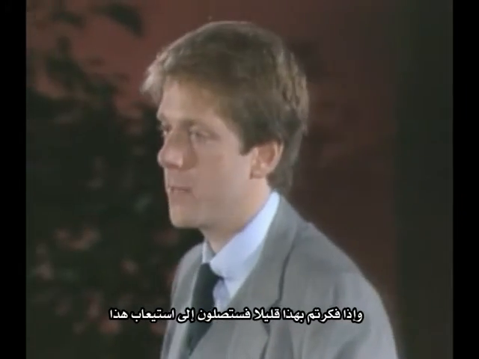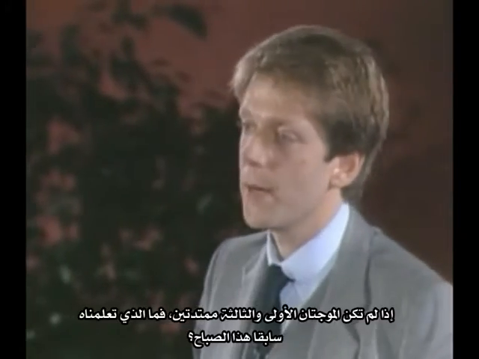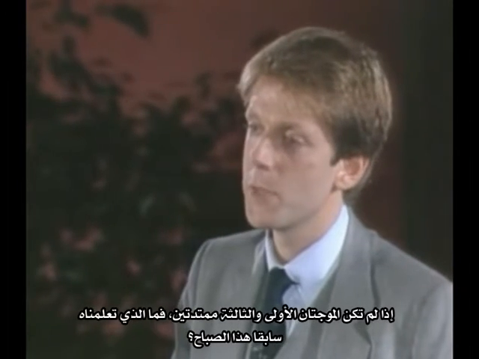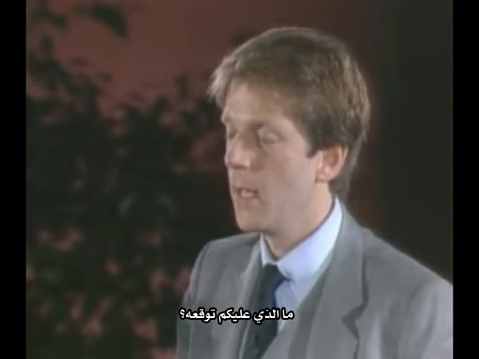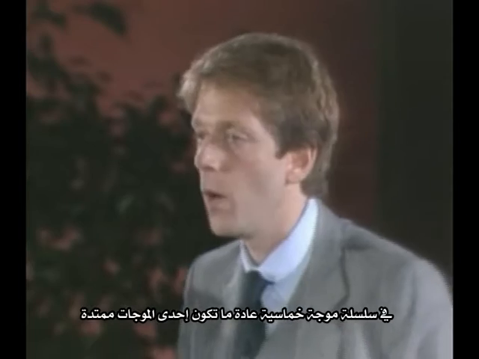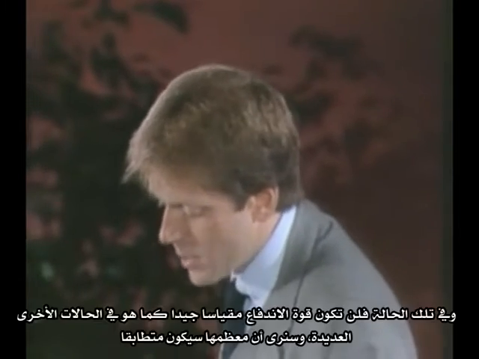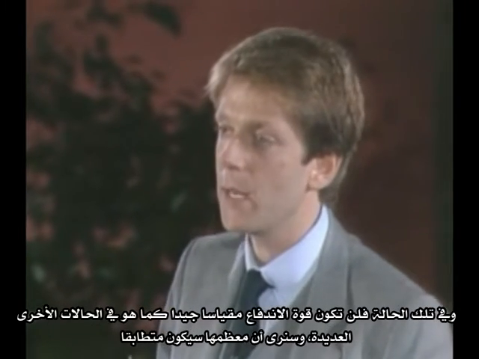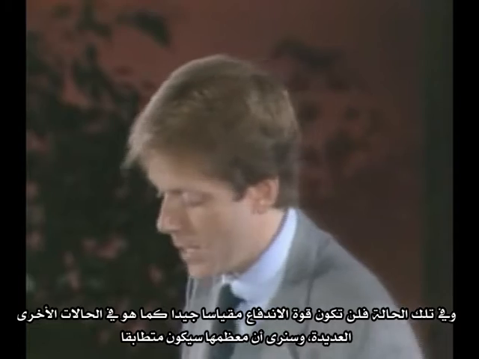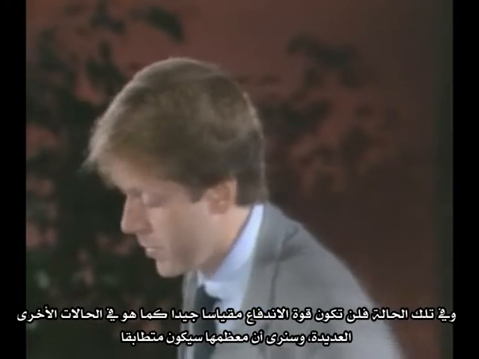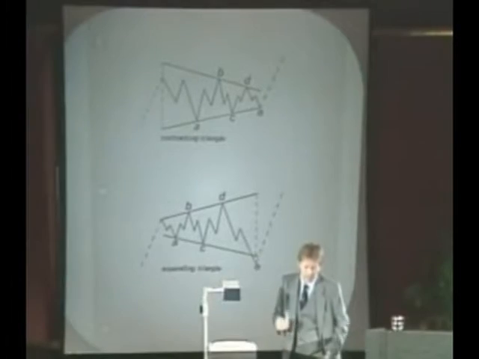Now, if you think about that, it makes a lot of sense. If waves 1 and 3 are not extended, what did we learn earlier this morning? What would you expect? In a 5-wave series, usually one of the waves is extended. If 1 and 3 are not, wave 5 probably is. In that case, the thrust is not as good an estimating tool as it is in many other cases, and we'll see that some of them are almost exact.